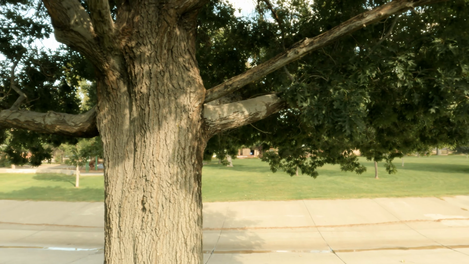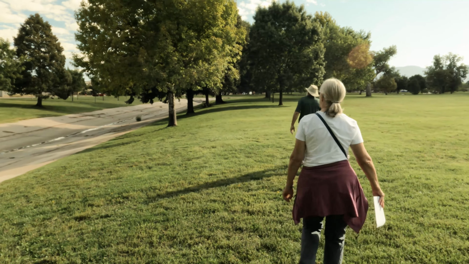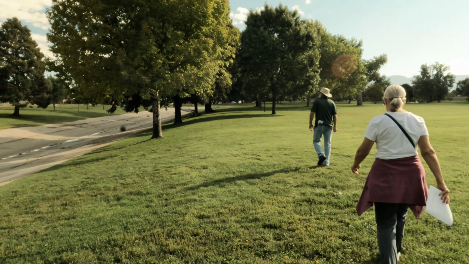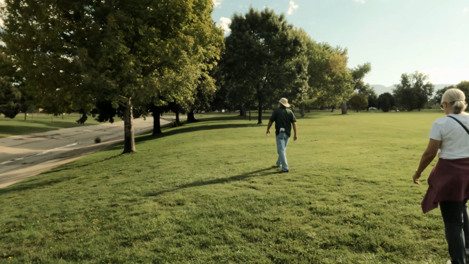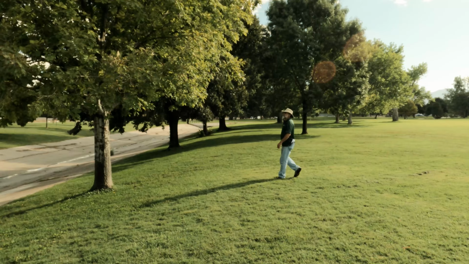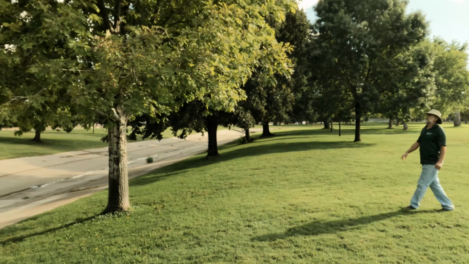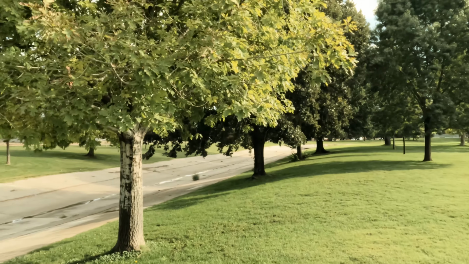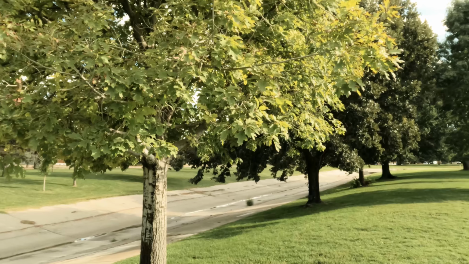Then we look at this one right next to it. It's another oak, a different species. And there's kind of a whole different sense. The canopy density is good.